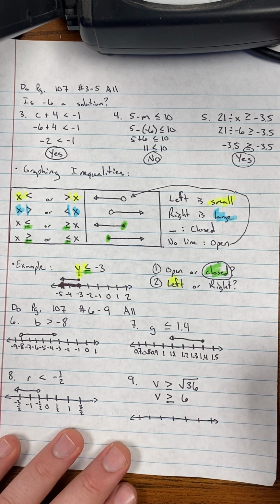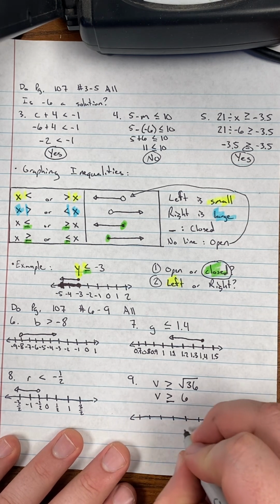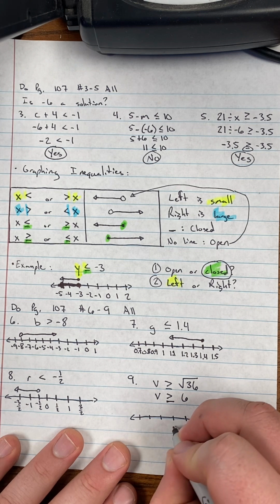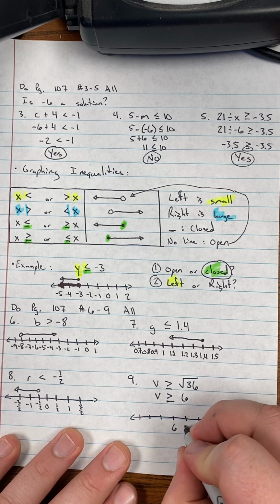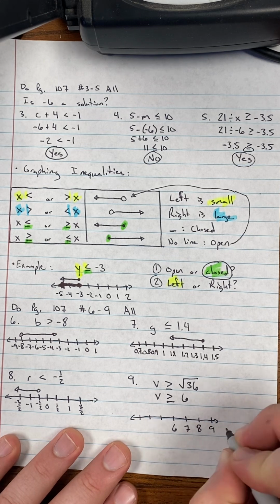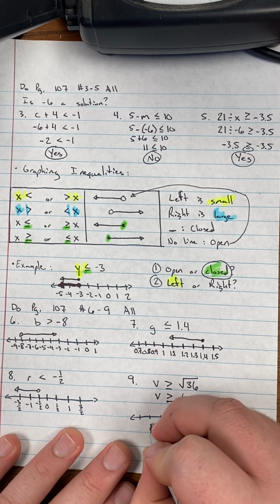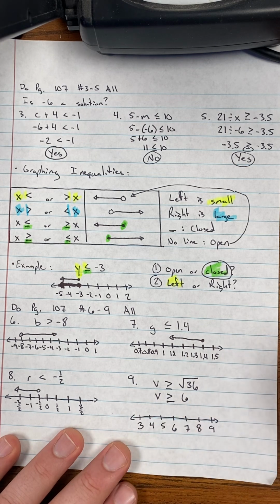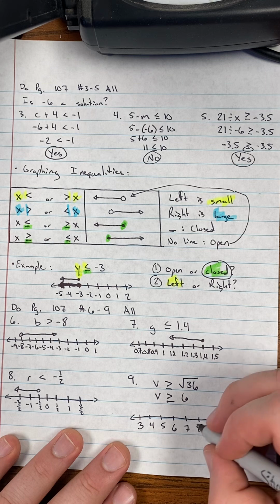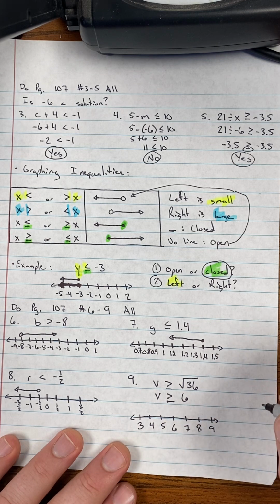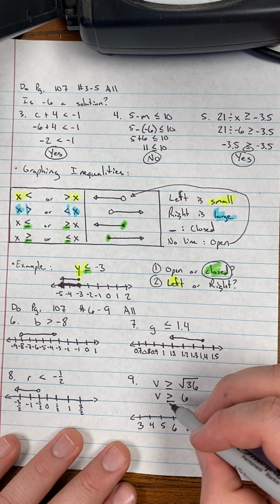So let me show you how I start with the graph. I'm going to just put the number that I know I want on the graph, which is 6, and then I'm going to start filling in numbers around it. 7, 8, 9, and if I'm going backwards, it's 5, 4, 3, right? Just making sure that you have the number that you want and the numbers around it, so we can see what direction it's going. Open or closed?